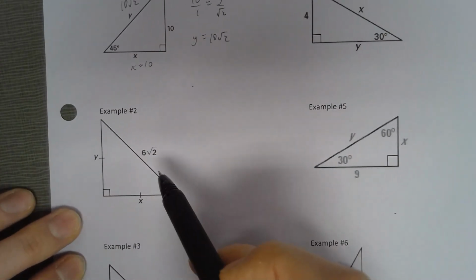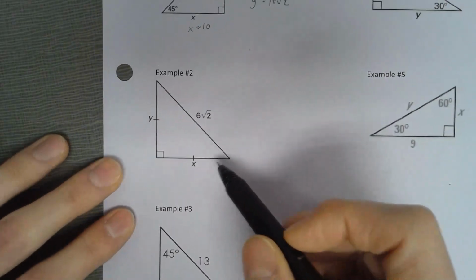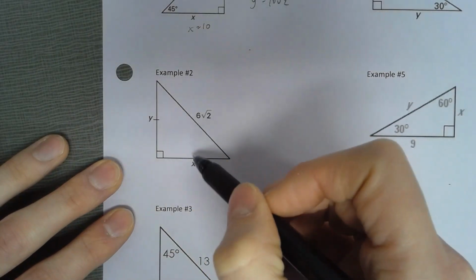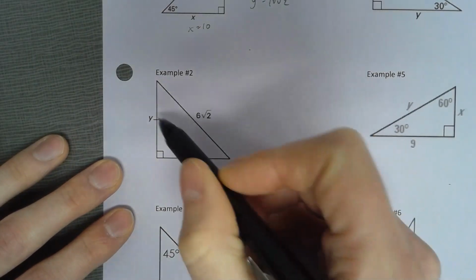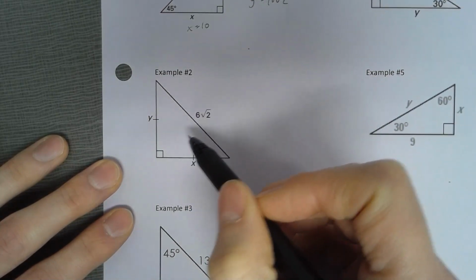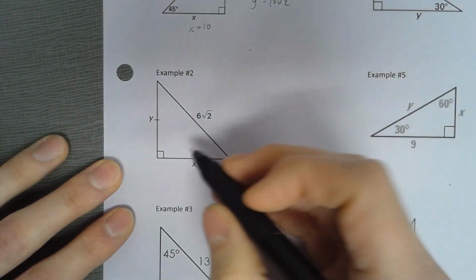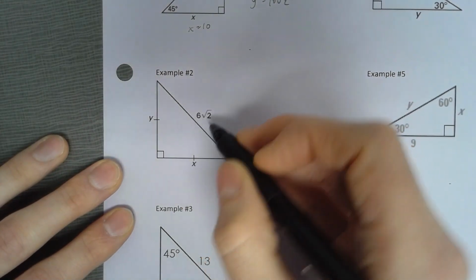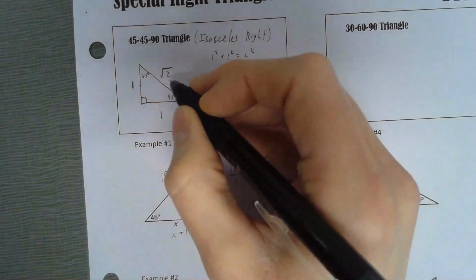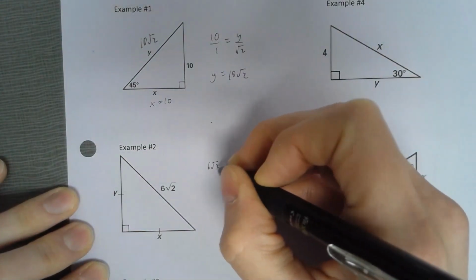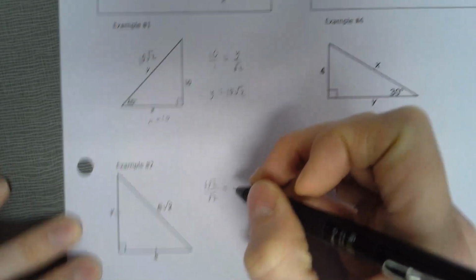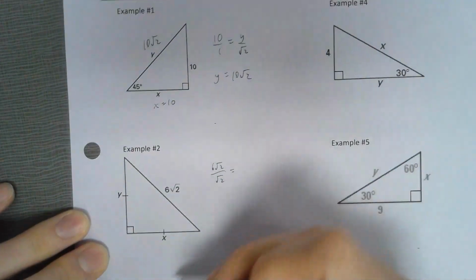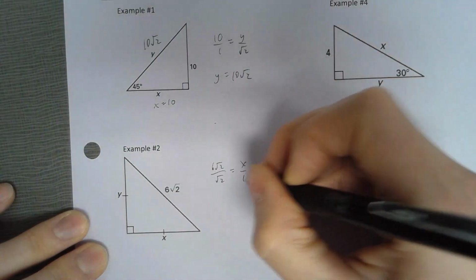On this next one, notice x and y. They're labeled differently. Notice the dash marks on the sides, which means that these legs are the same length. This is an isosceles right triangle. It's going to be a 45, 45, 90. And if our hypotenuse here is 6 root 2, using our reference triangle, we can say 6 root 2 over root 2 is equal to x over 1.